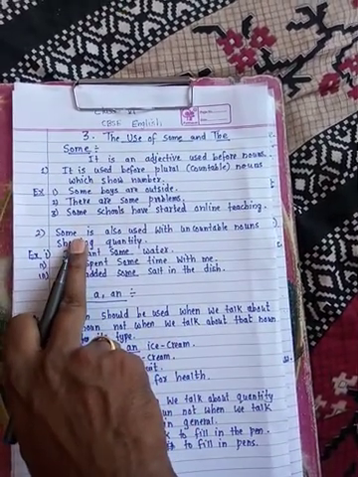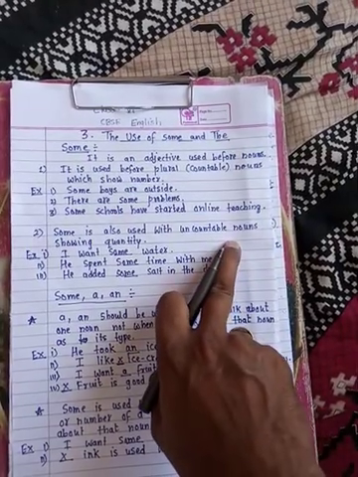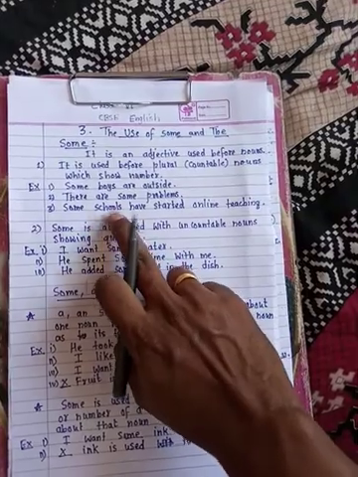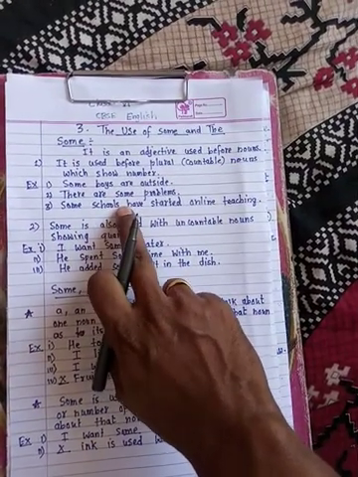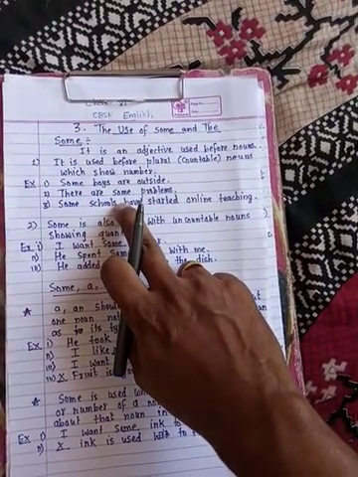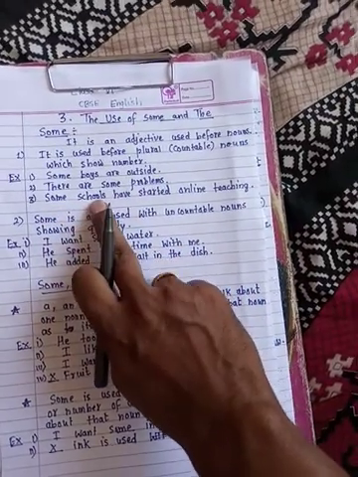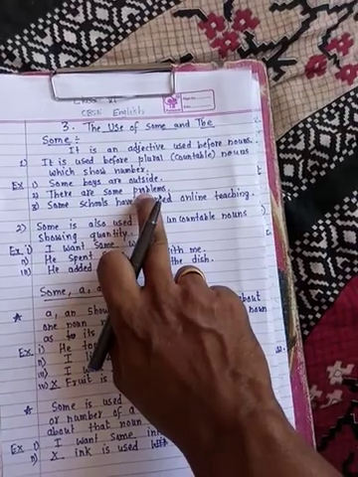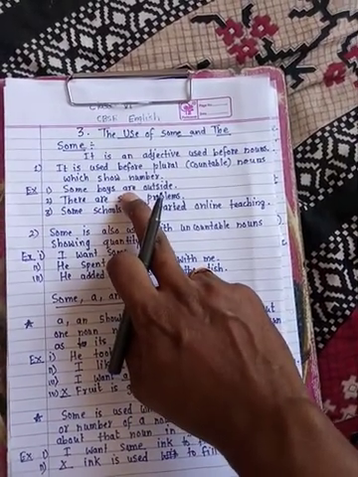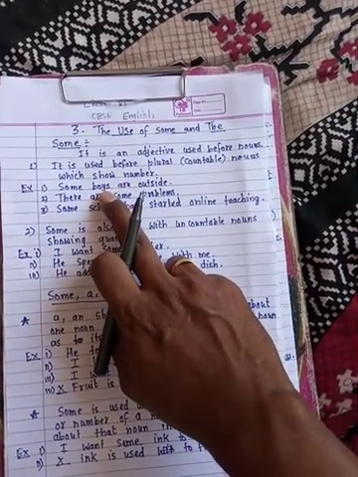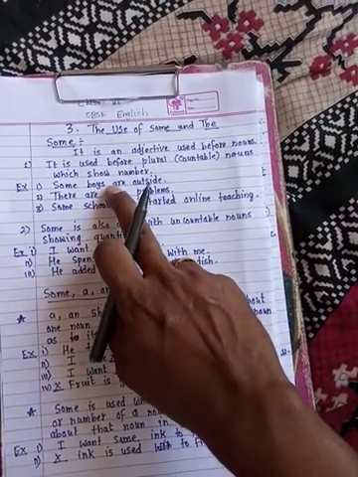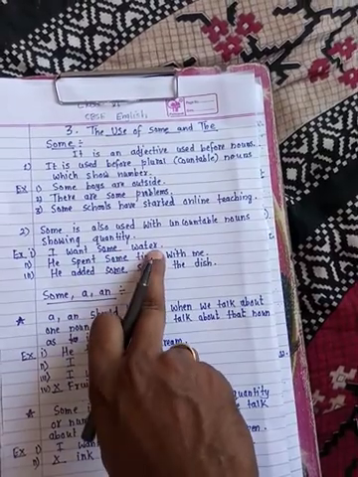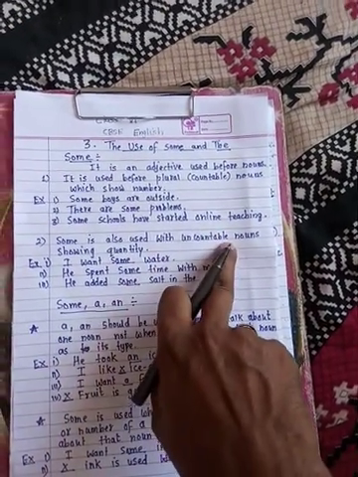And sometimes it is also used with uncountable nouns showing quantity. This is the difference here. When you use it before a noun, it must be either a plural noun, it cannot be a singular noun. We can't say some school, or some problem, or some boy. So if a noun is coming after it, it must be a plural noun, or it can be a singular noun, but that noun should be an uncountable noun.